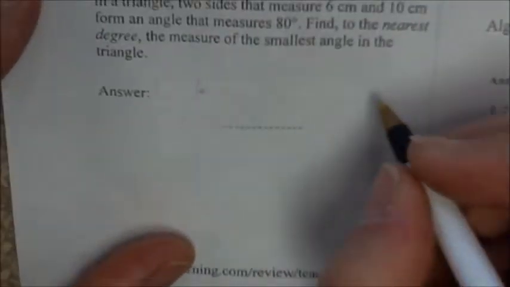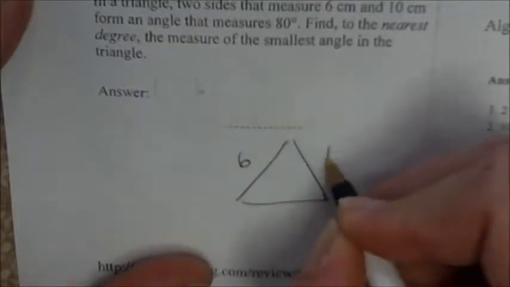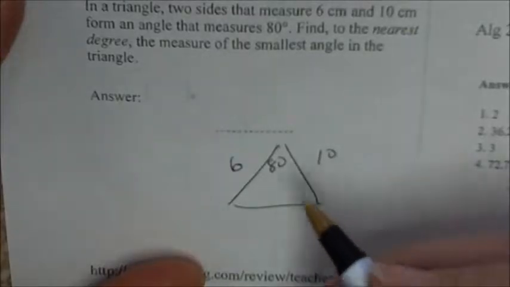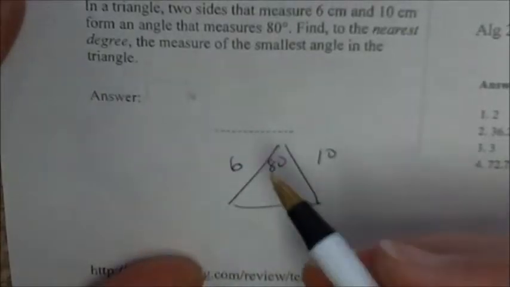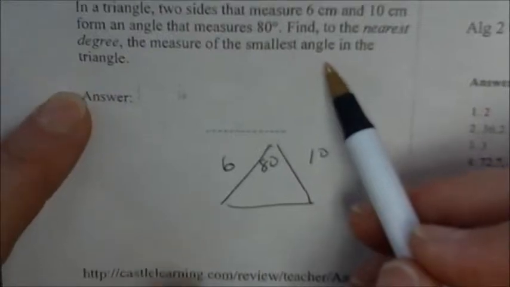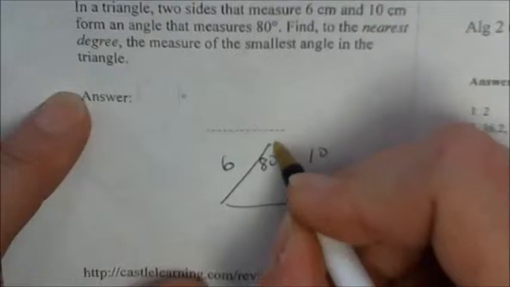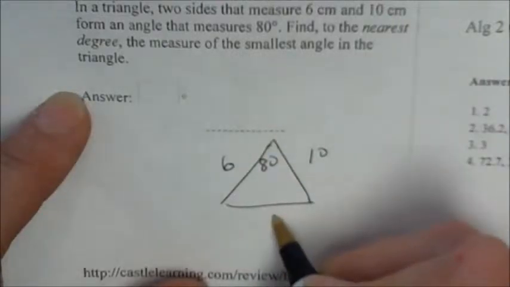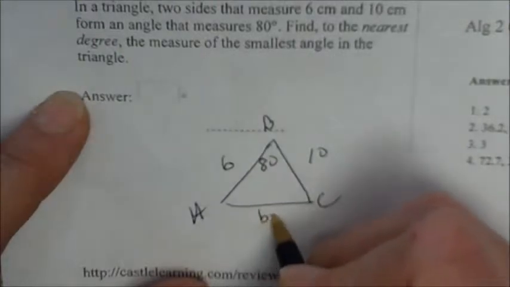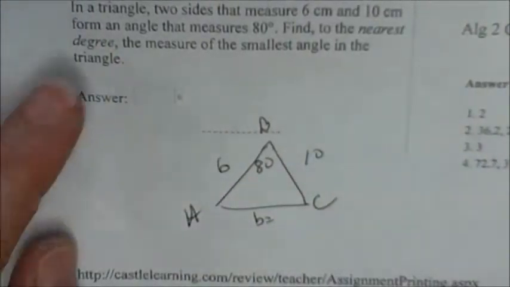Number 10, we have 2 sides of a triangle which are 6 and 10. They form an angle that's 80 degrees, and we want to the nearest degree the measure of the smallest angle in the triangle. All right, well, first of all, we have to get this side down here. We can call this ABC if we want. So we want to know what little b is. So then we can find out what the 2 angles are.